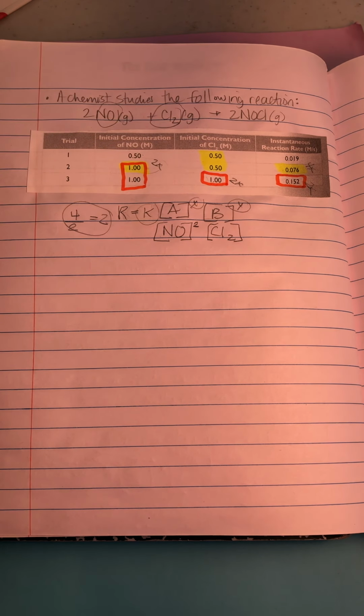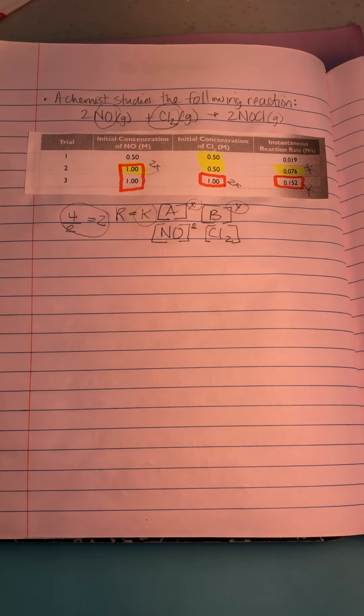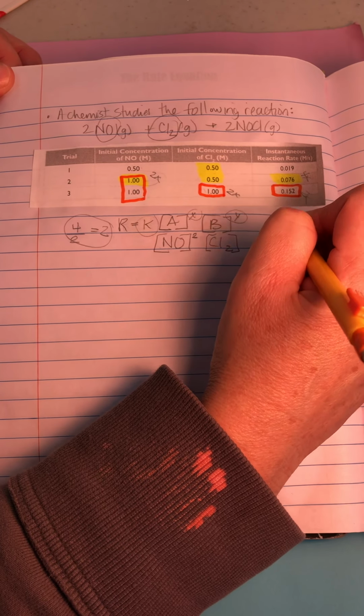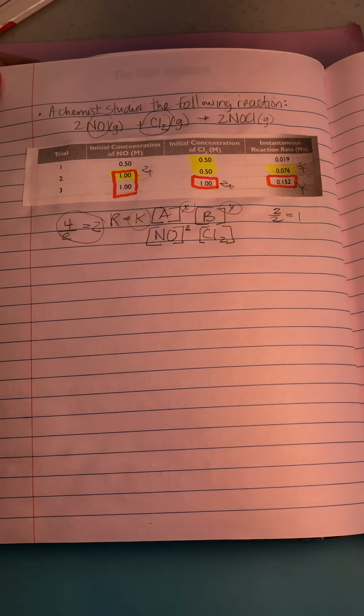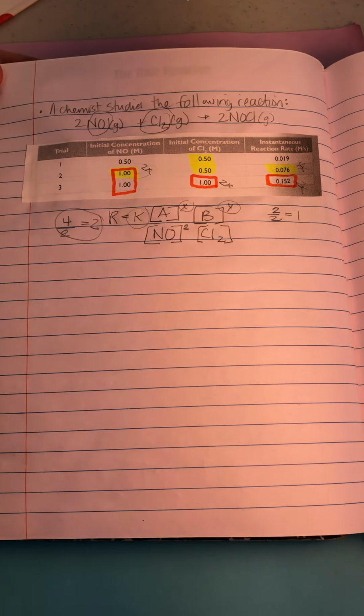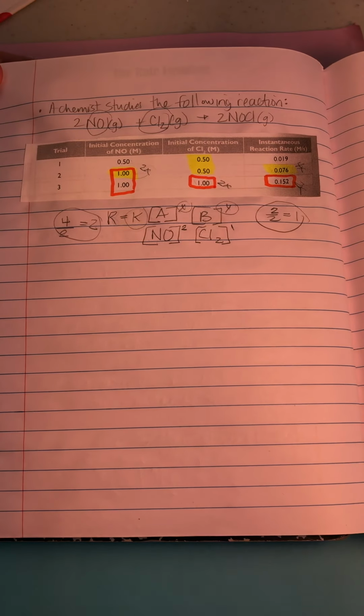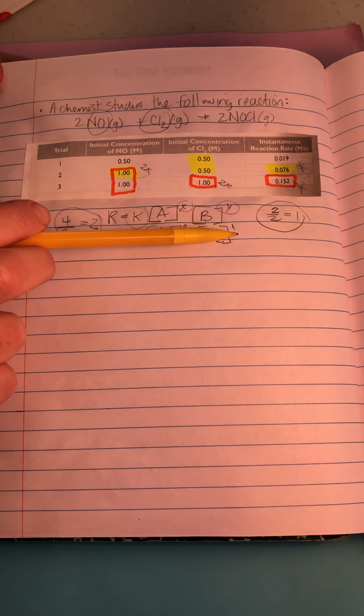So his influence on the situation is really only 2 to 2. Anytime we get a 2 to 2, then what does that really equal? It equals 1. In the end, we don't really have to write the number 1 here, but I'm doing this just so we keep track of our exponents.